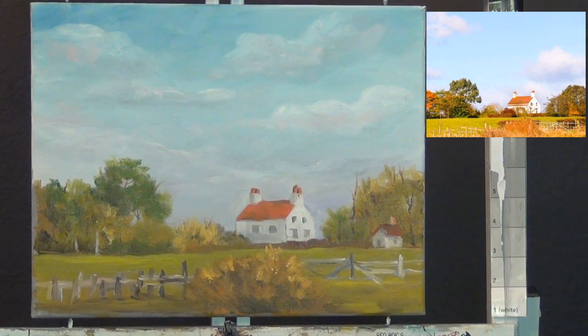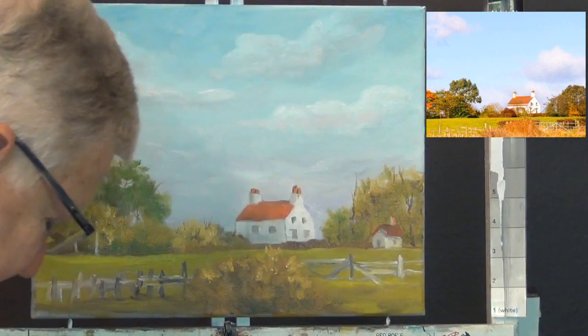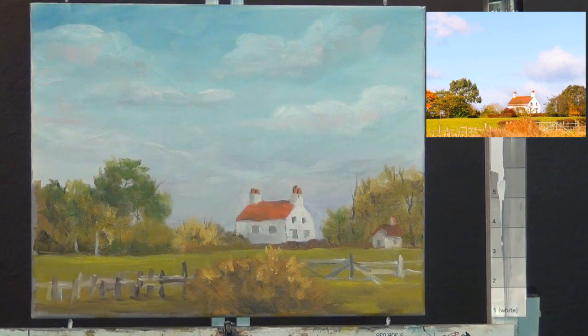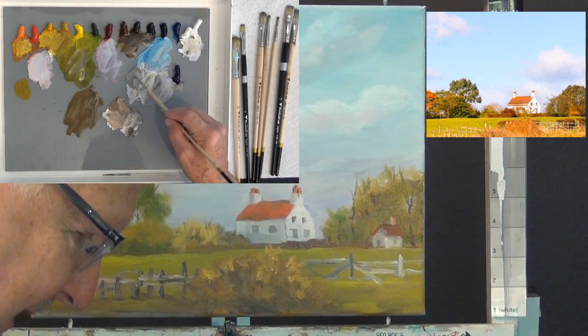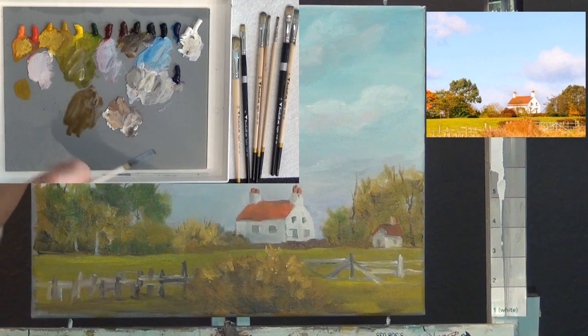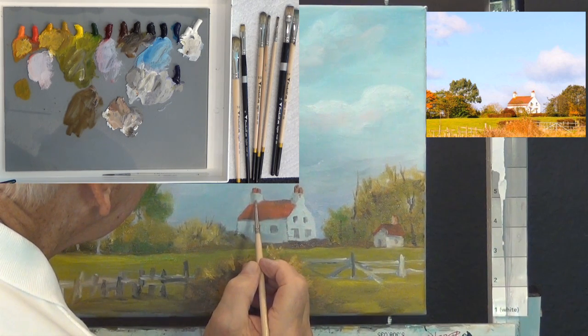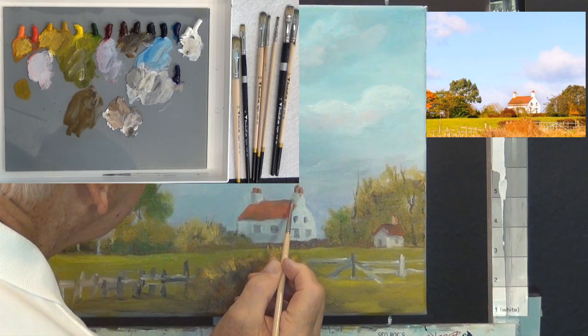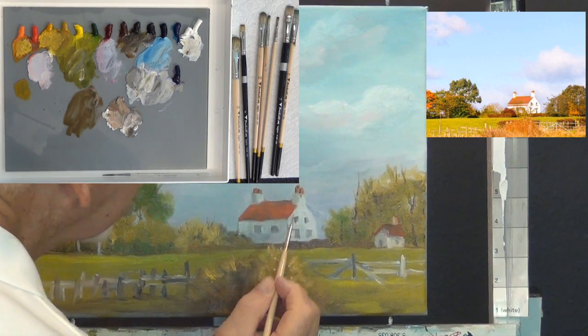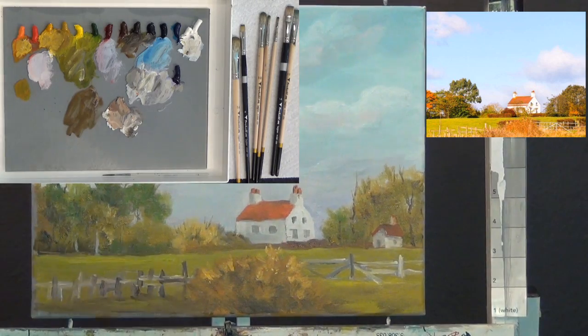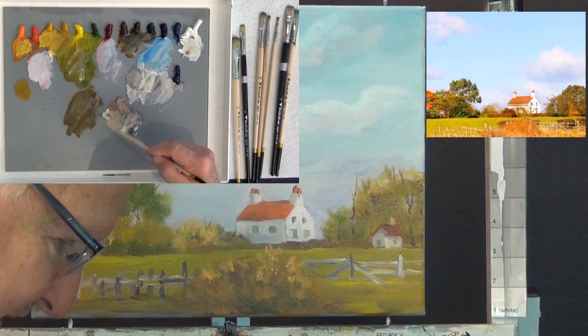Okay. I don't see any obvious perspective problems. That little area right there might be just a fraction off. I could probably come back and see if I can square it off. It's a little better. Okay. I think I'm going to stop and sign this.